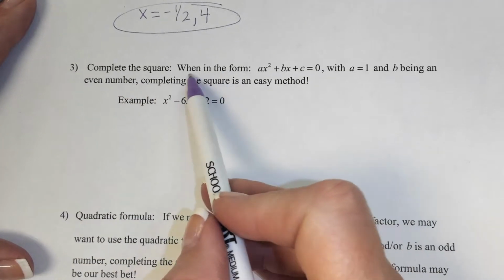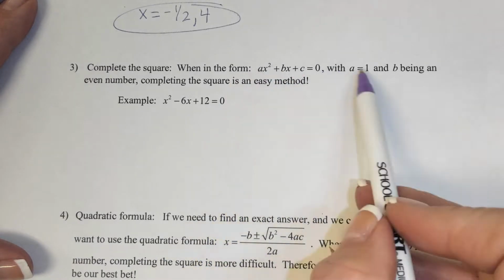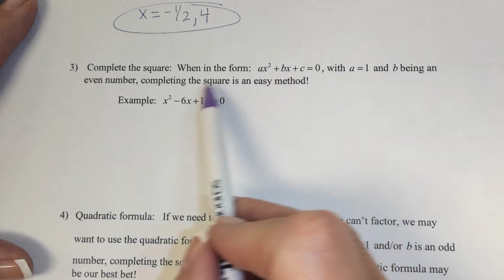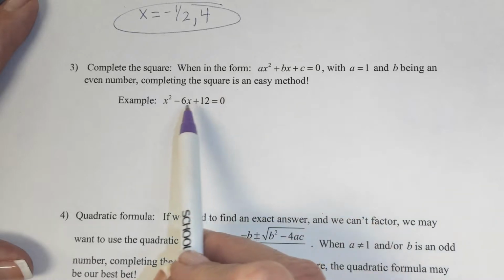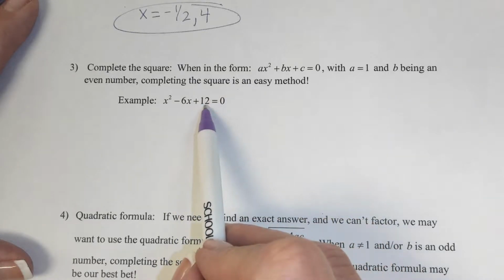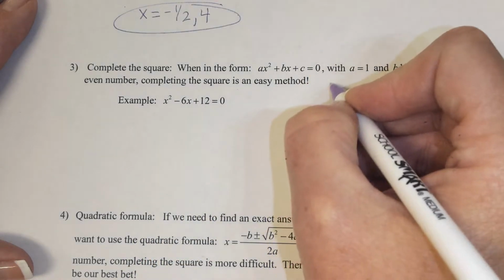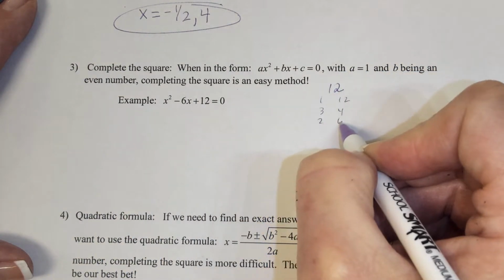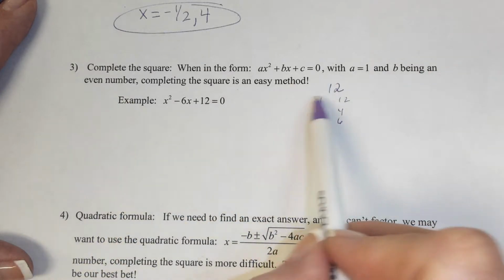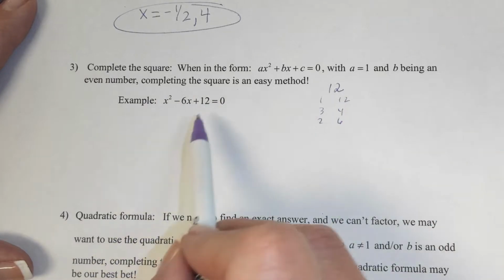All right, number 3, completing the square. When we have the quadratic in this form, and a is 1, and b is an even number, completing the square will be easy, okay? But I only want to complete the square if I can't factor. What are the numbers? If I multiply my a times c, I get 12. Factors of 12 would be 1 and 12, 3 and 4, 2 and 6. I think that's all of them. Will any of these add or subtract to give me 6? No. This cannot be factored.